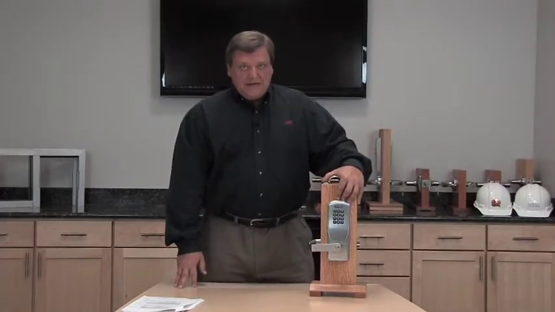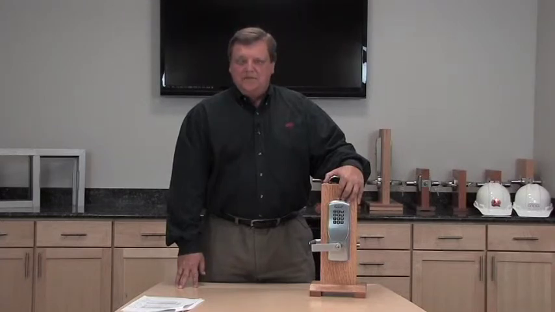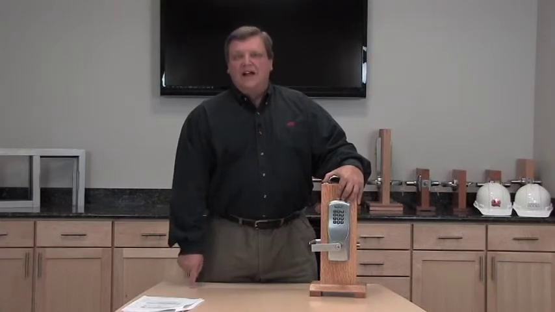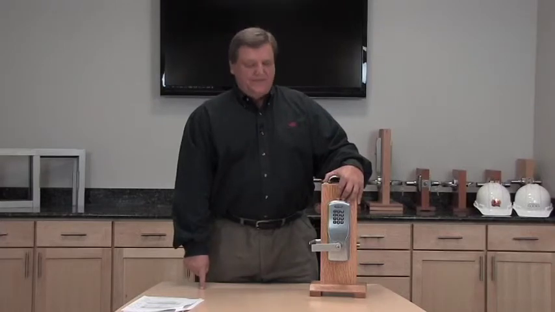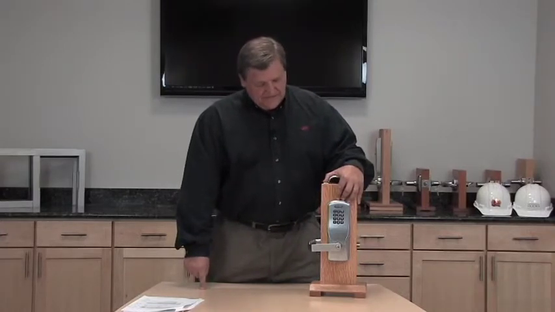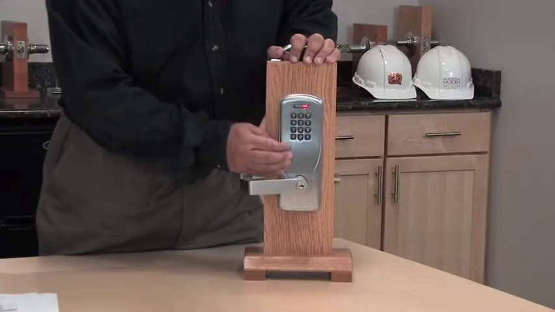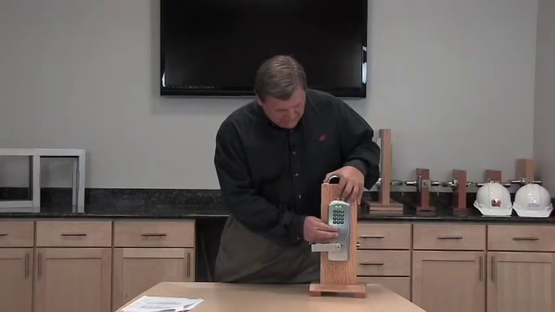To delete a user, we have to put the lock into programming mode. 5 star is how we delete a pin. We then enter the pin that we want to remove from the lock, and then come out of programming mode, and it will then no longer have access. So I'm going to take out the 2222 that I entered. To do that, let's put the lock in programming mode. 55255 star. 5 star, again, is how we remove a code.